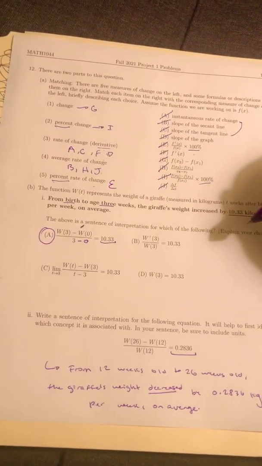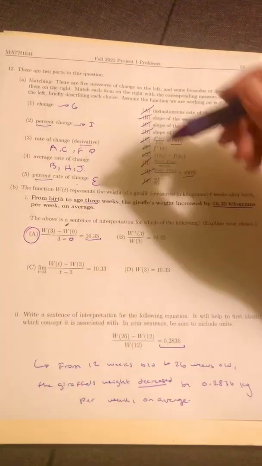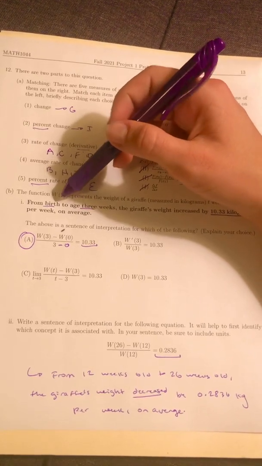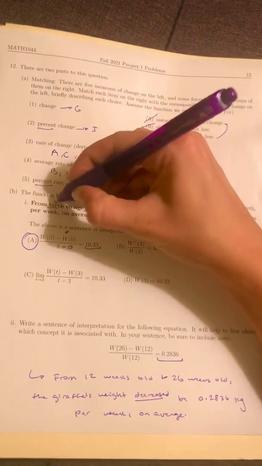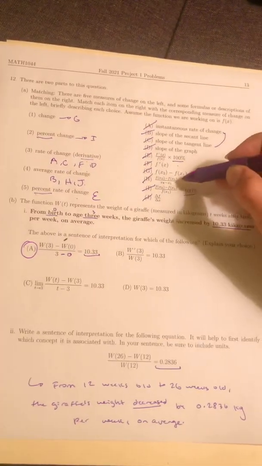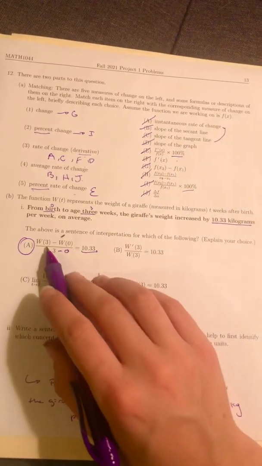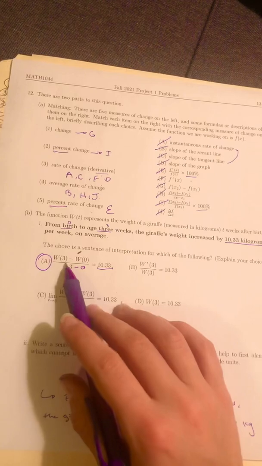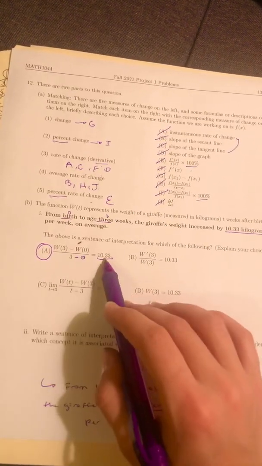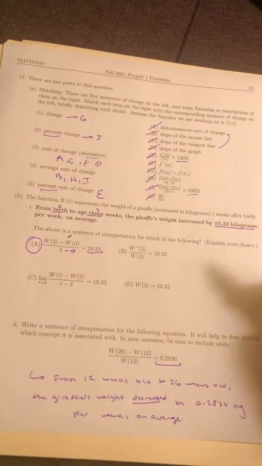And then for part B, the answer ends up being A, so we can look at the birth would be like 0 weeks, and then 3 weeks would obviously be 3, so it's kind of going off of this formula up here. So it would be W3, so that's 3 weeks old, and then 0 weeks old, so the birth, divided by 3, and then this is the kilograms per week on average.